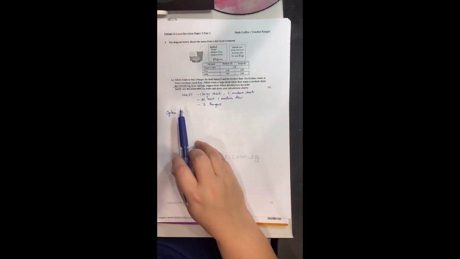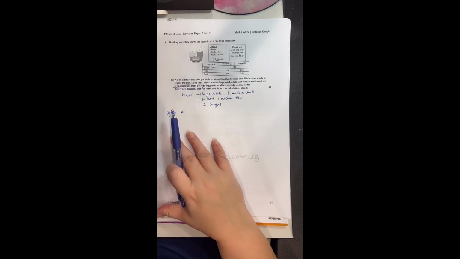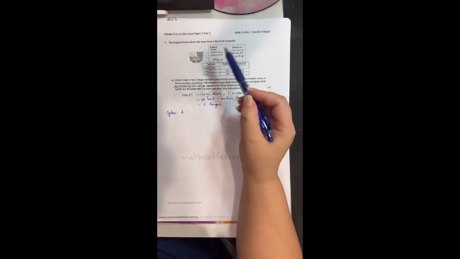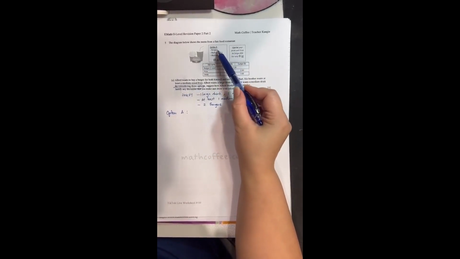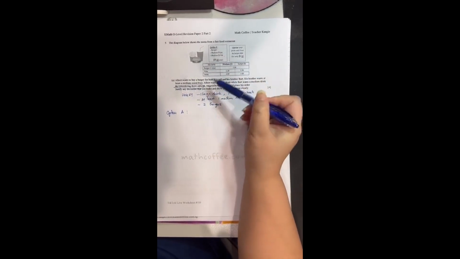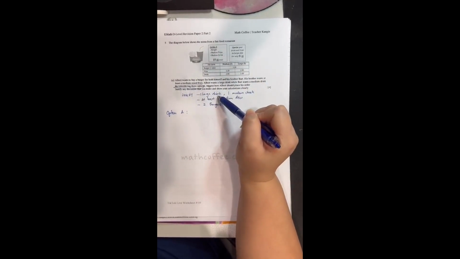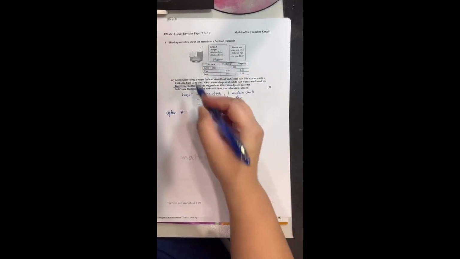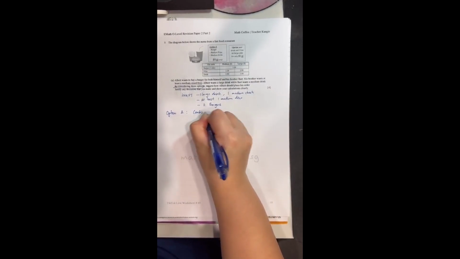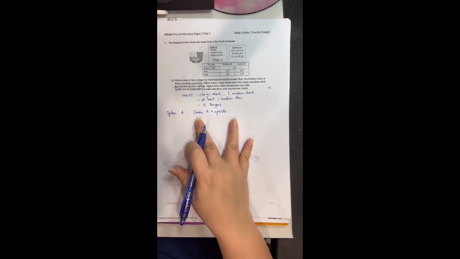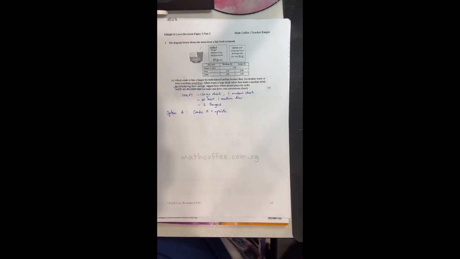Okay, so option A. Usually we will look at the combo. So let's take a look at the combo. The combo consists of a burger, medium fries, and medium drink. And then because Albert wants a large drink, usually when we upsize, it will be cheaper, right? So let's say I'm going to plan a combo A plus upsize. You see, this shows that I really need to sleep.